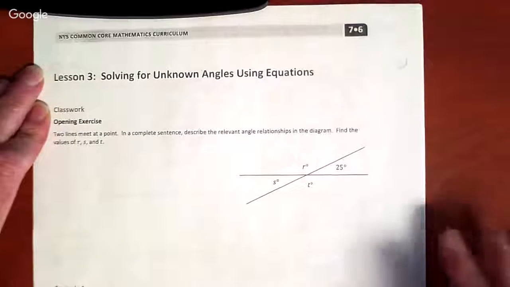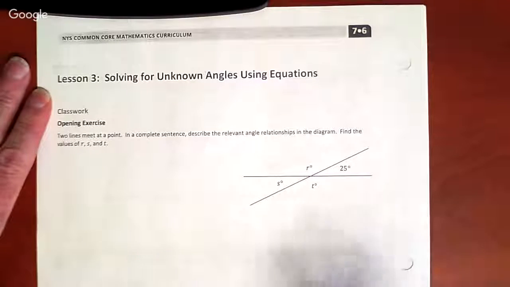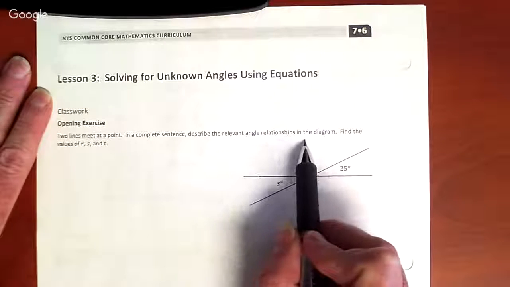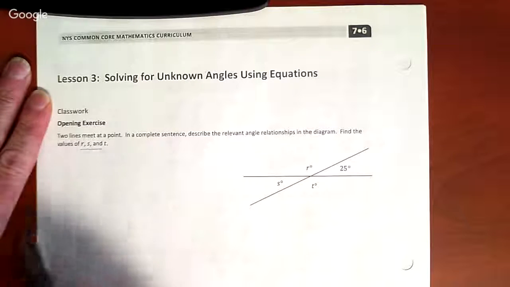This is lesson 3, day 1, solving for unknown angles using equations. Two lines meet at a point. In a complete sentence, describe the relevant angle relationships in the diagram. Find the values of r, s, and t.